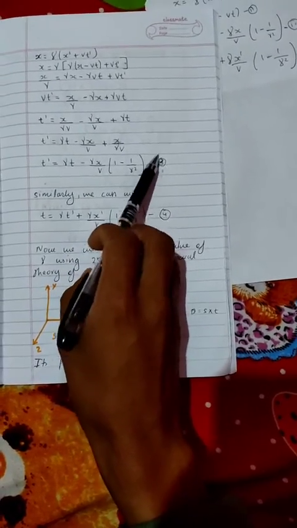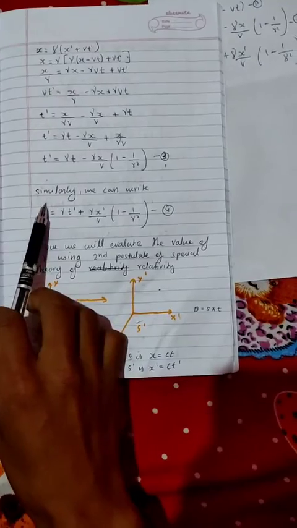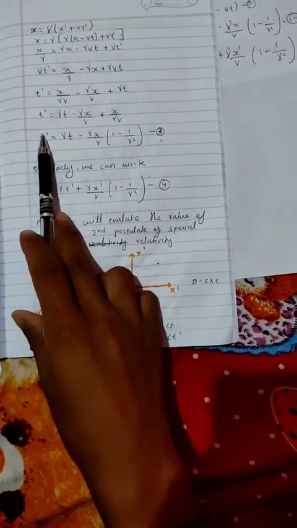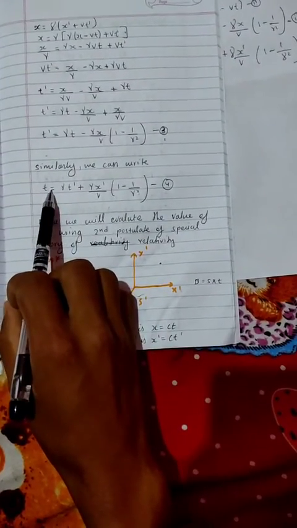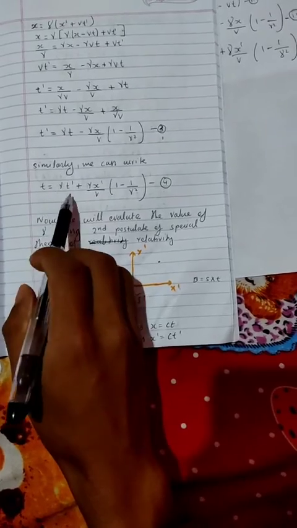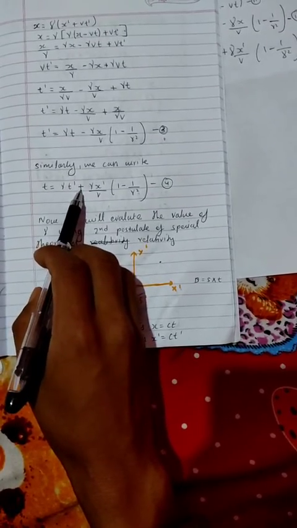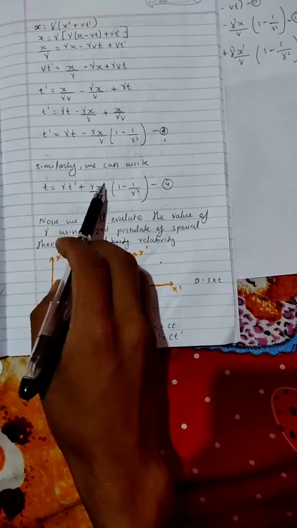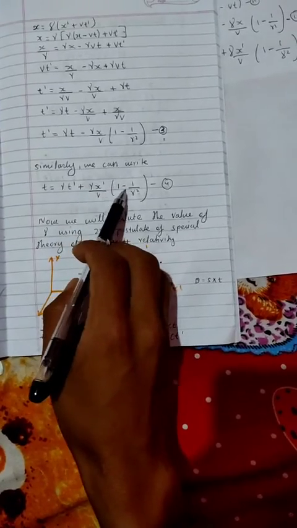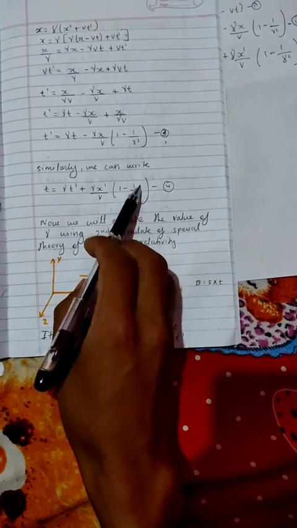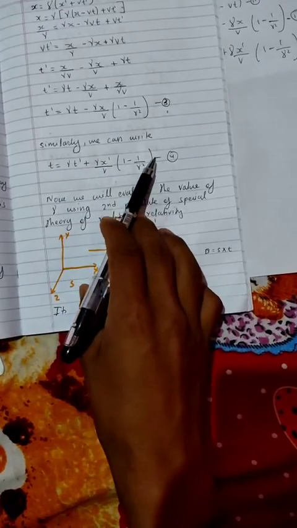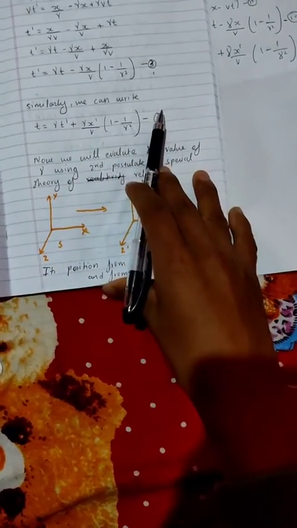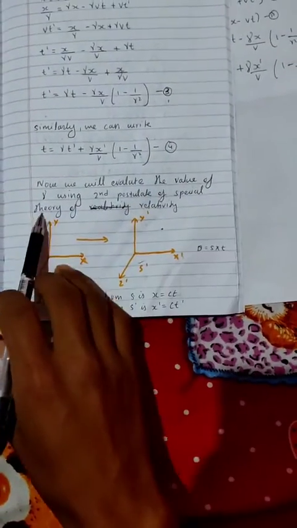So now this is equation 3. Similarly, we can write t in this form: t equals gamma t prime plus gamma x prime by b, times 1 minus 1 by gamma square, and this is equation 4.